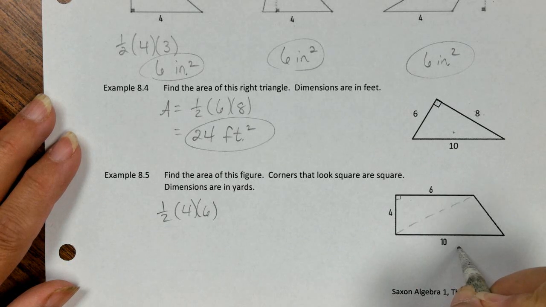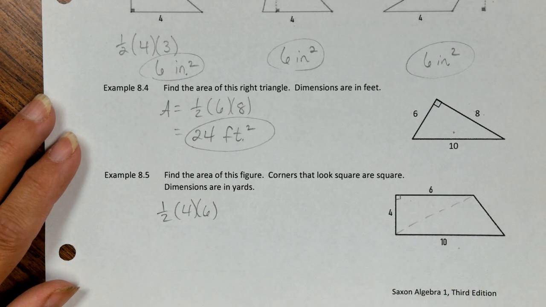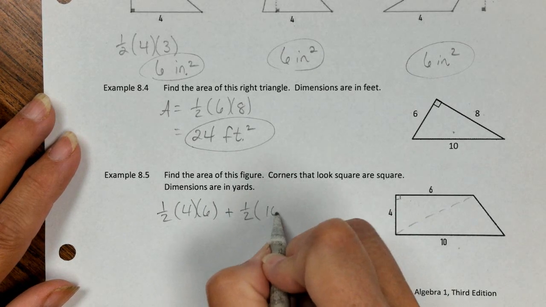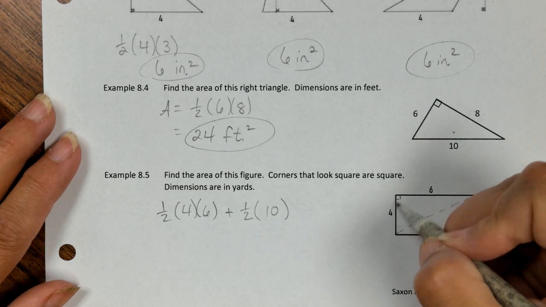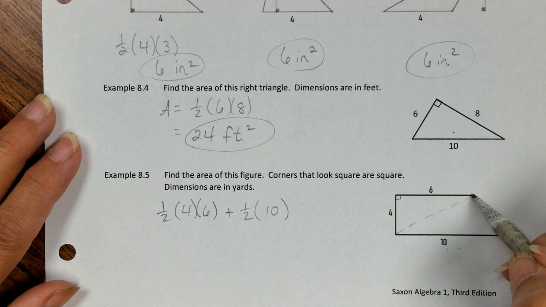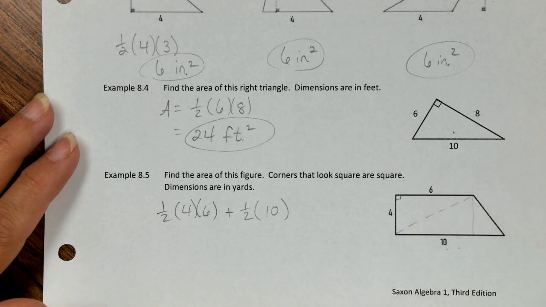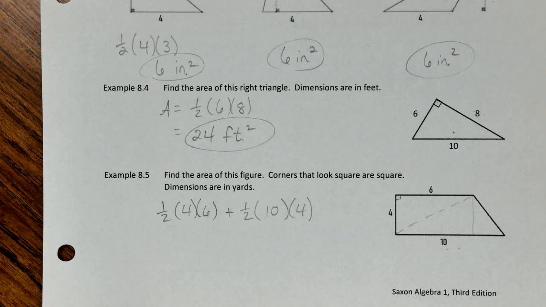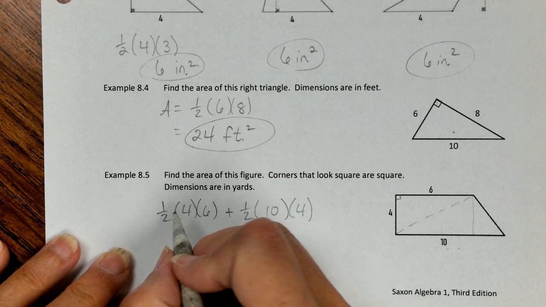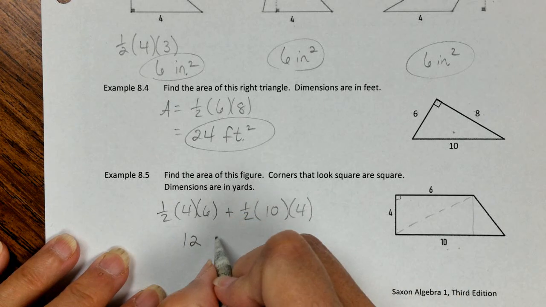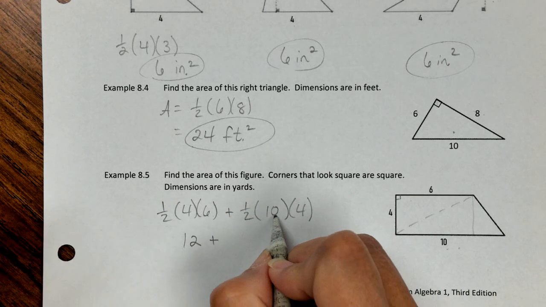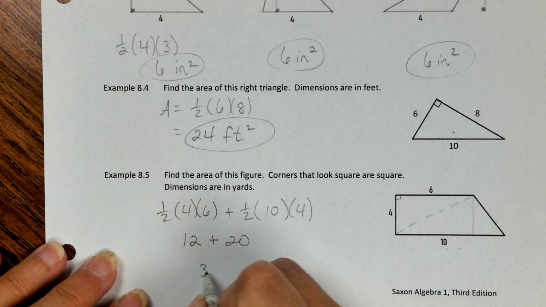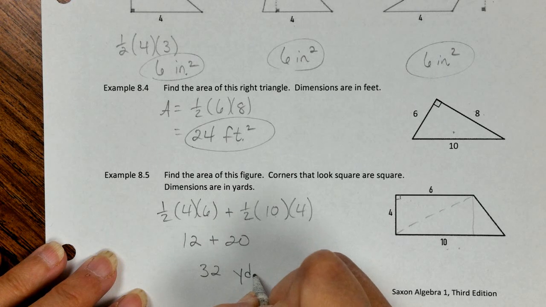For this one, 10 will be my base. So I'm adding to that other triangle, 1/2 the base, and then the height is the perpendicular distance. From there to there is the same as that, so 4. And then we go ahead and calculate this one. So 1/2 of 24 is 12, and 1/2 of 10 is 5. 5 times 4 is 20. So we're looking at 32 yards squared.